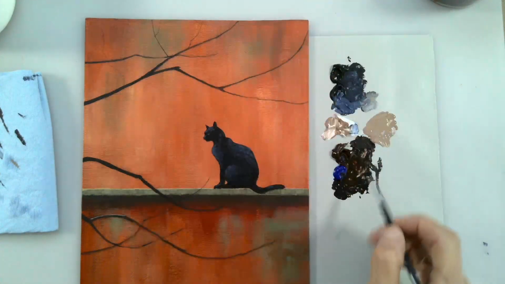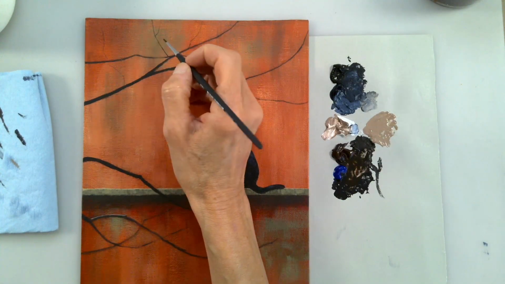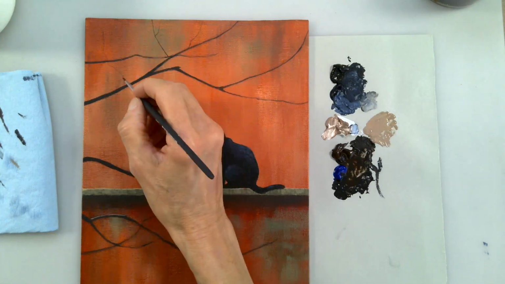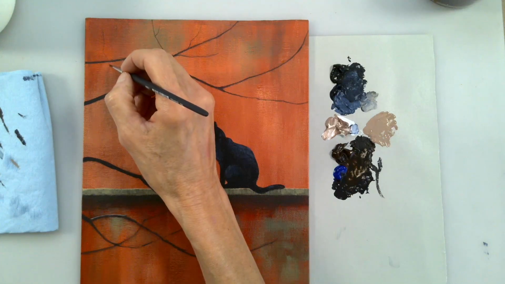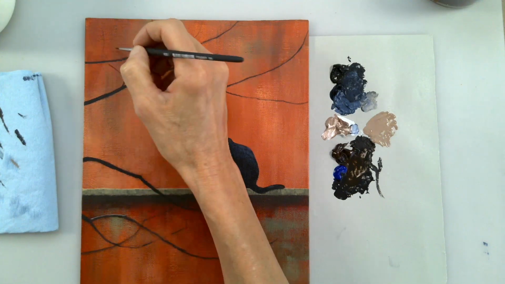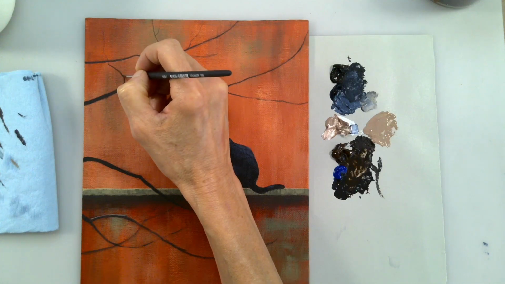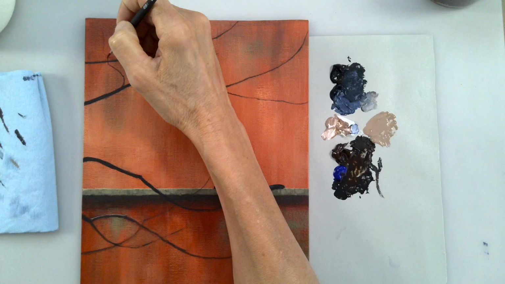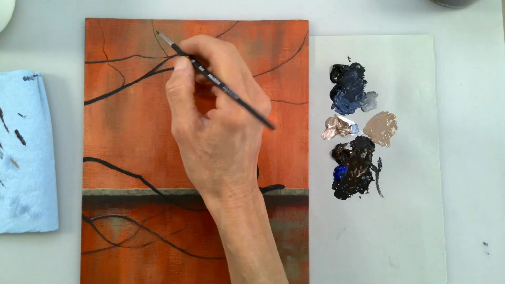And then I'm just going to do this. With this small brush, burnt umber, no need to put anything else. Burnt umber is enough, because we don't want them to look too strong. And we're just going to sit and paint little twigs.